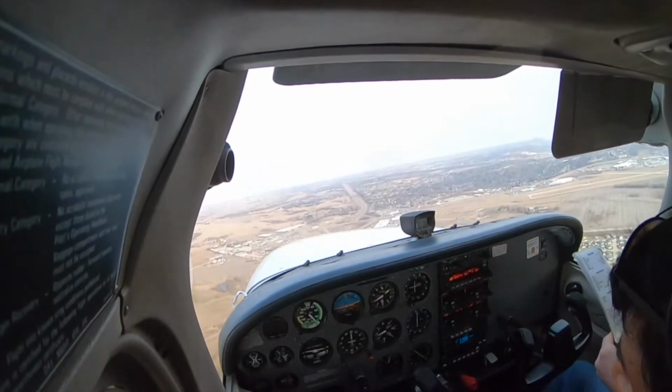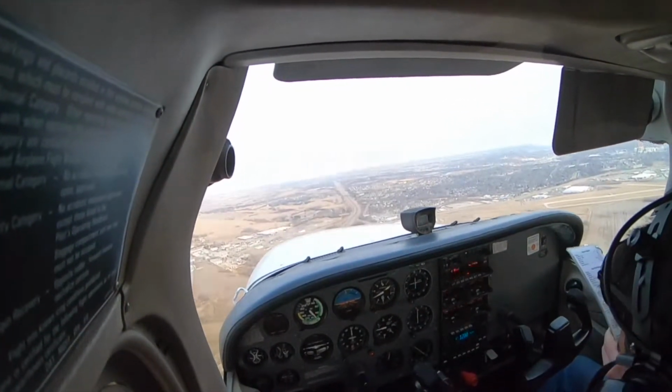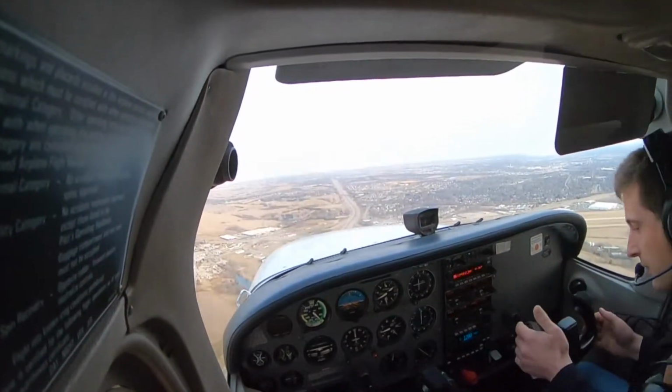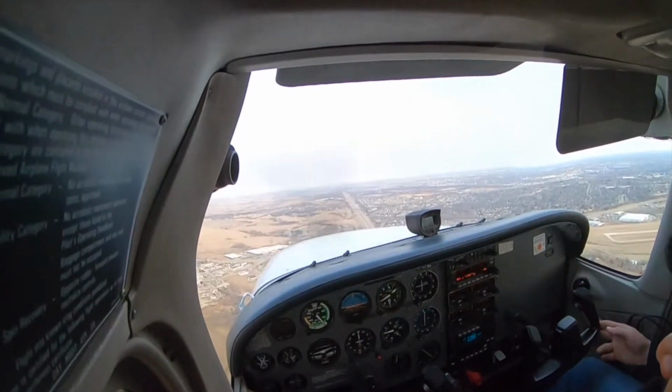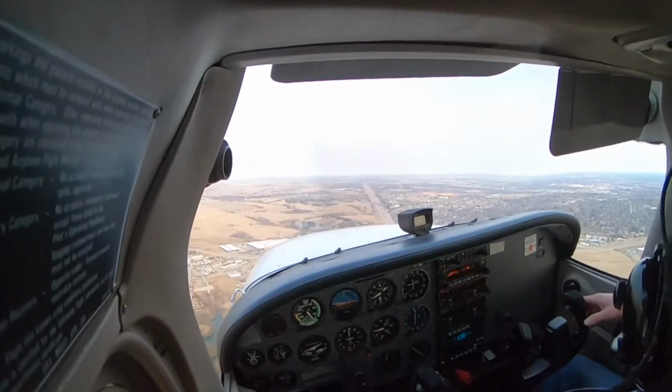Okay, before landing checklist: passenger seats and seat belts, fuel selector valve on both, mixture rich. Push it in, there you go, and landing light is on, okay. Before landing check complete, and we're going to land runway 12 here, right? Yep, at the beam.